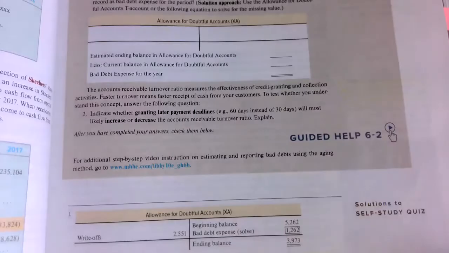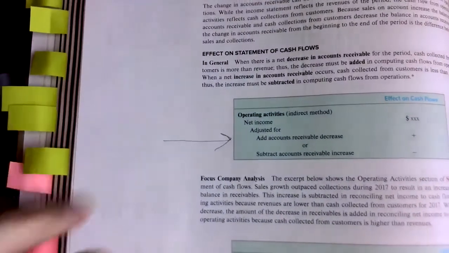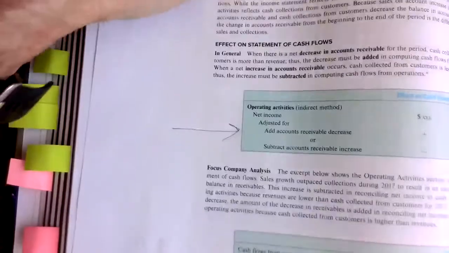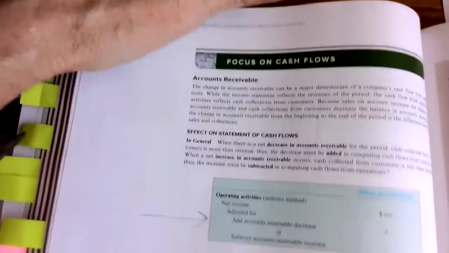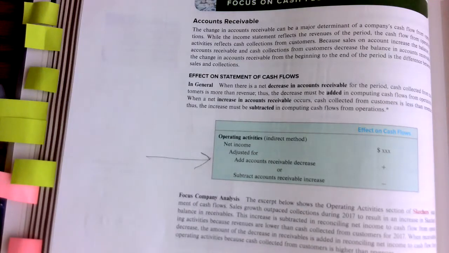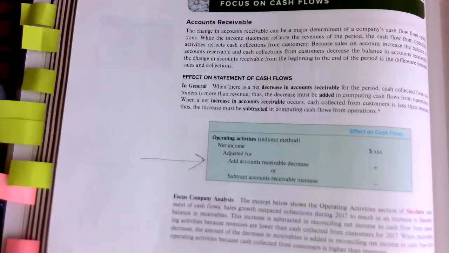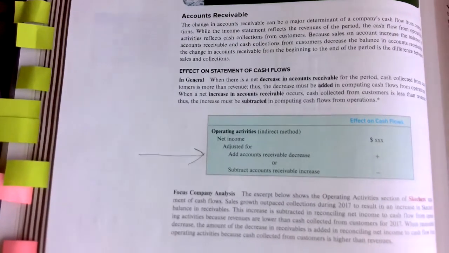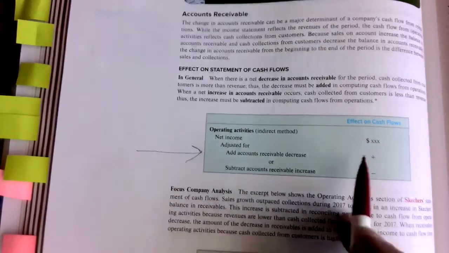All right. Let's see. Oh, do read through these cash flow things. This is on page 304. I don't take a lot of time to cover them in each chapter, but they do give some explanations. We'll go into the cash flow statement in detail in chapter 12 when we cover that almost at the end of the semester. Okay. But do read through them.